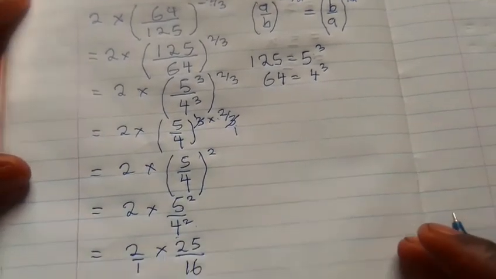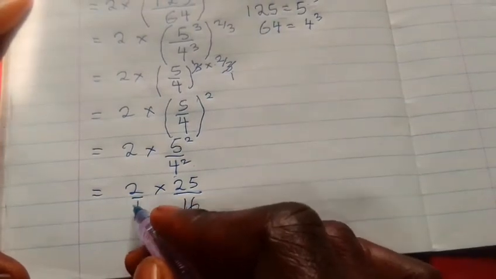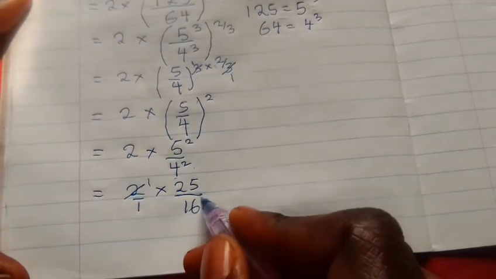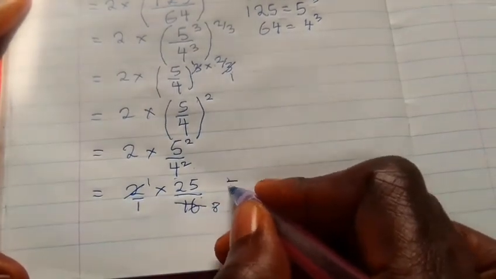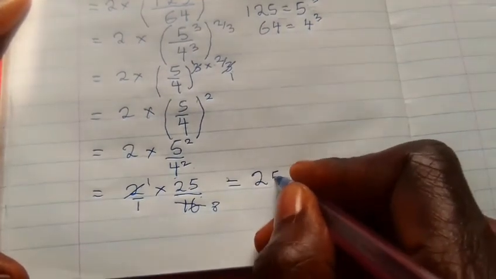We put this in fractional form to show that we are dividing. Now this 2 up here cancels the 16 that is here 8 times, and that makes our final answer become 1 times 25, which gives us 25.